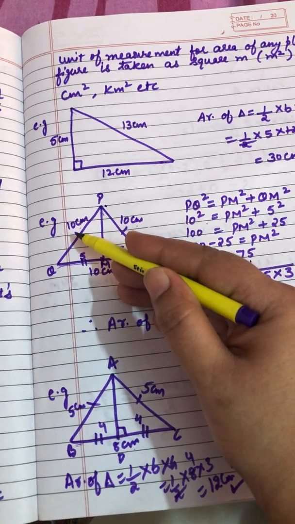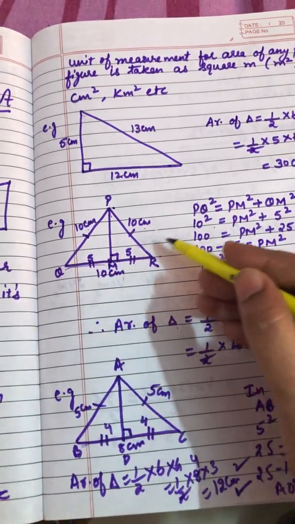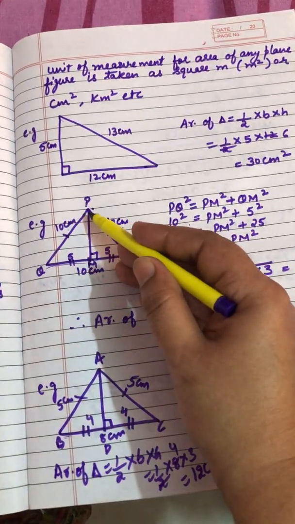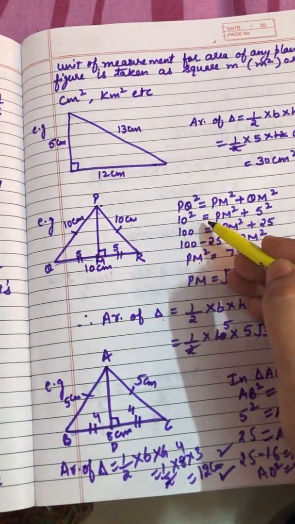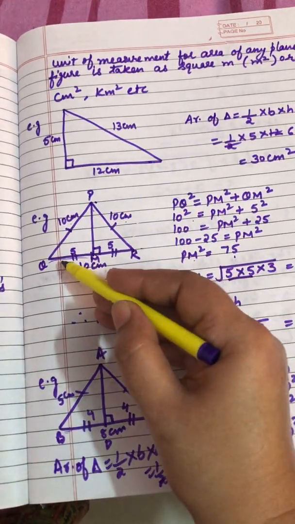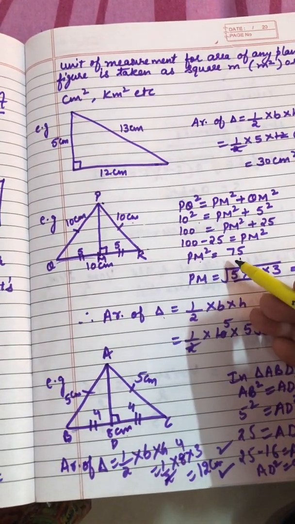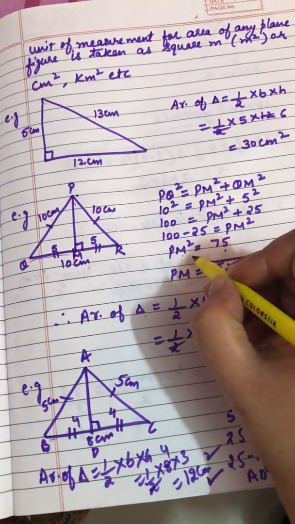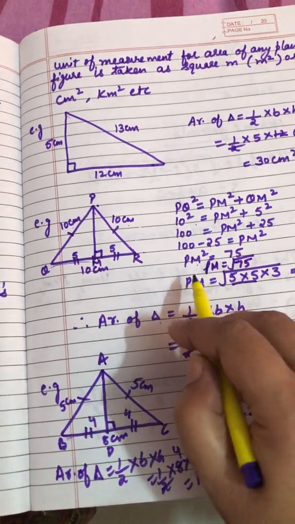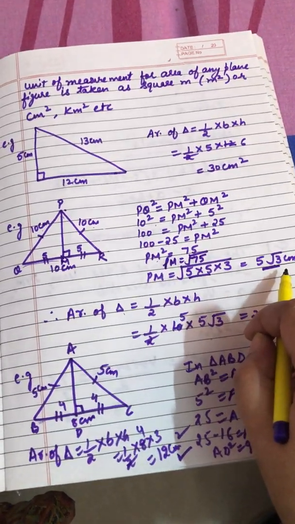So using Pythagoras, hypotenuse square is equal to perpendicular square plus base square. So PQ square is equal to PM square plus QM square. As you know, PQ is 10, so 10 square is equal to PM is unknown, it will remain PM square plus QM is 5, so it becomes 5 square. So after solving, we get PM square as 75, or PM is equal to root 75. Now make the factors of 75, so we'll get PM as 5 root 3 centimeter.